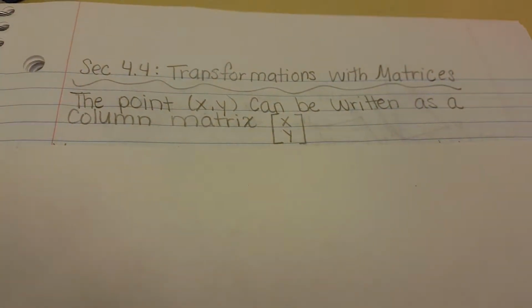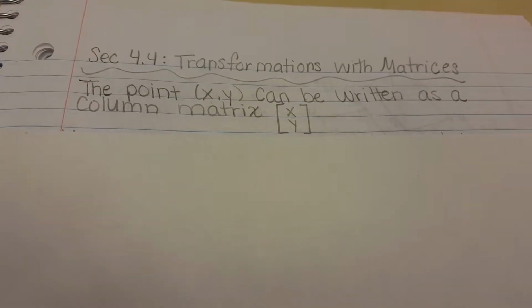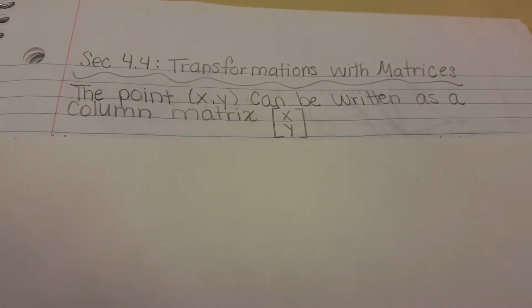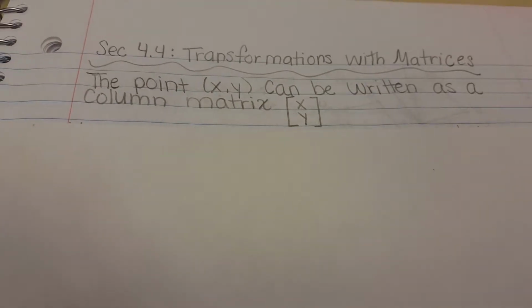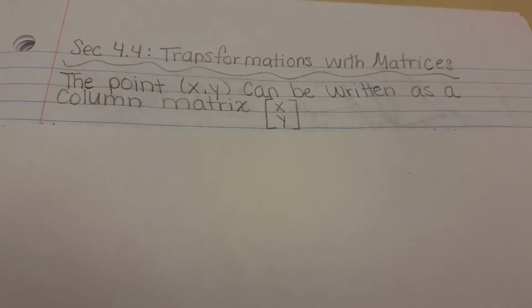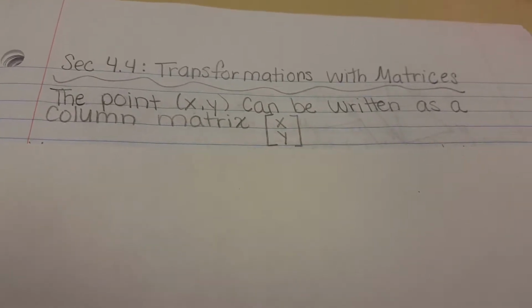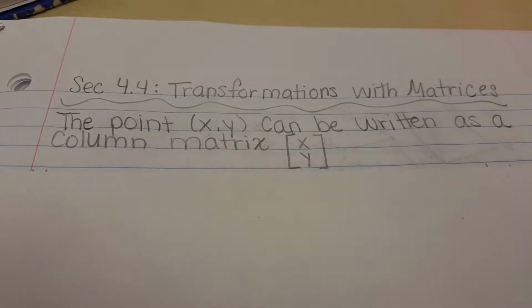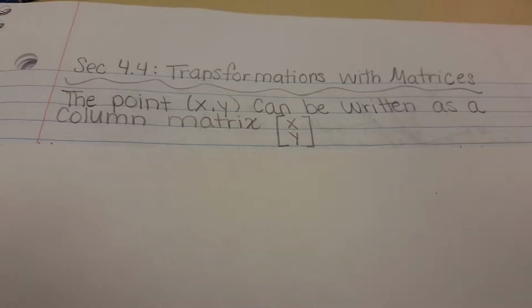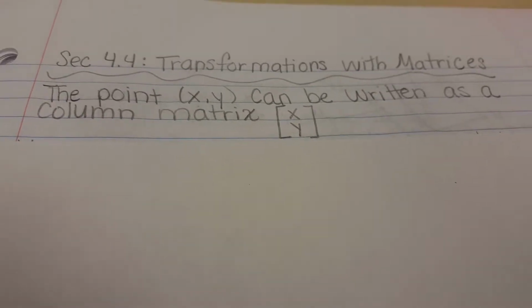Today is section 4.4, transformations with matrices. So transformations, if you remember from geometry, are when we take a picture or an image and we can move it around and change it. This can be very helpful in the profession of animation, which is done on computers now.